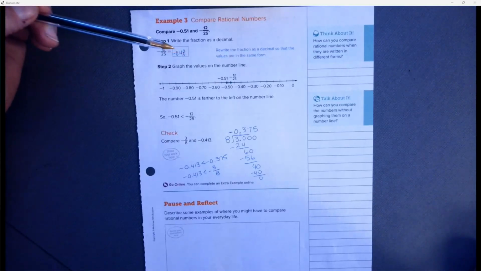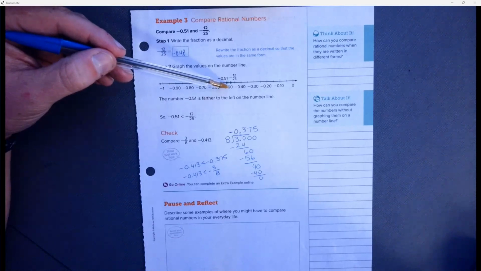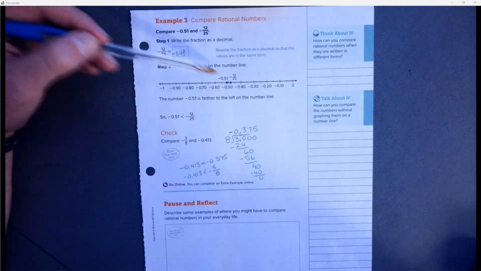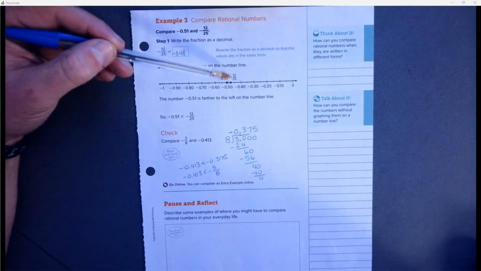Now we're going to graph the values on the number line. We see we have negative 0.50 right here, so we have negative 0.51 to the left of that, and negative 12/25, which is negative 0.48, to the right.